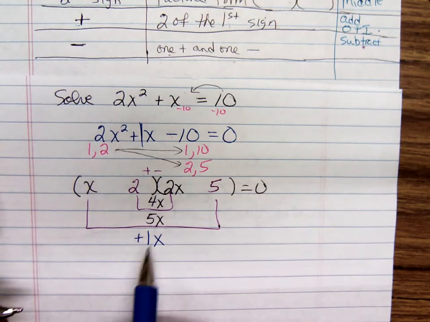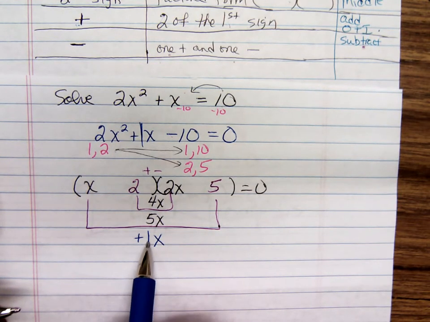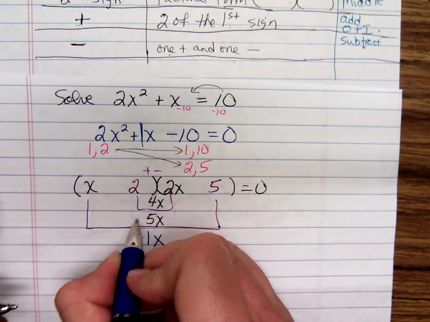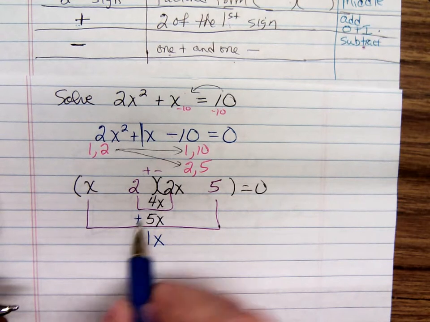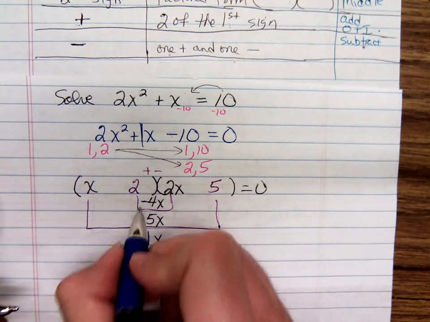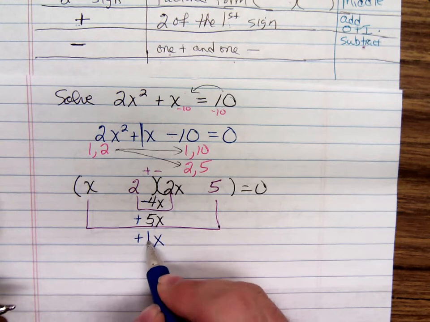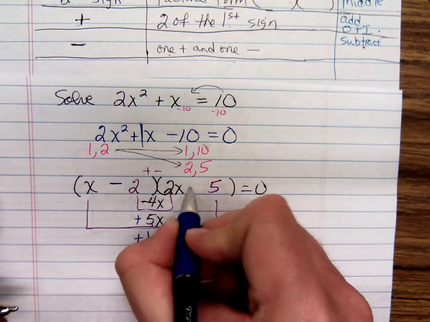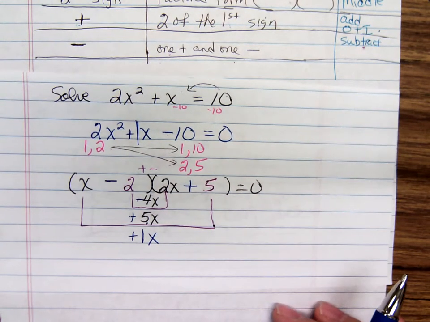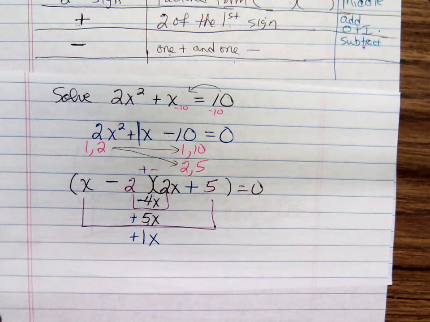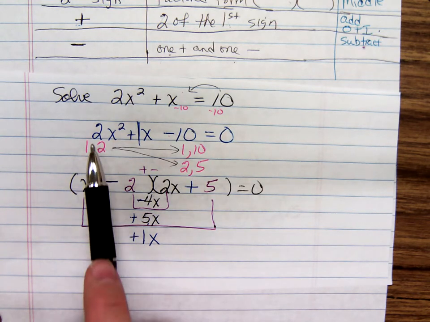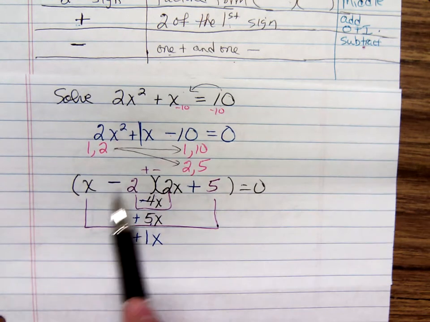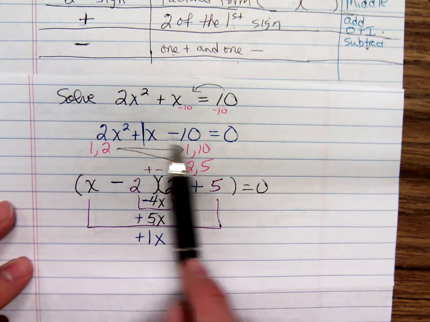That middle term should be a positive 1x. In order for these to subtract and give me a positive 1, the bigger number here would need to have the plus. The 5 would need to be this plus here, minus there. Negative 4x plus 5x is 1x. In order to get a negative here, I need a minus there and a plus there. You might want to pause the video and FOIL that out and convince yourself that what we have right here is exactly what we have. Or if we FOIL this out, we're going to have exactly what you get right there.